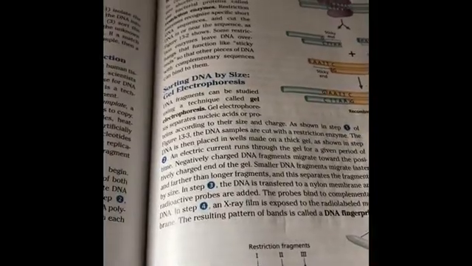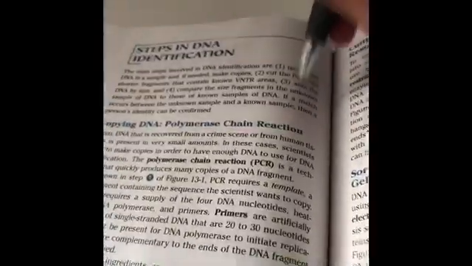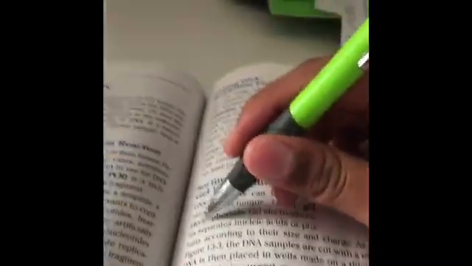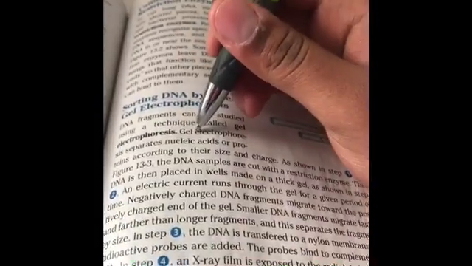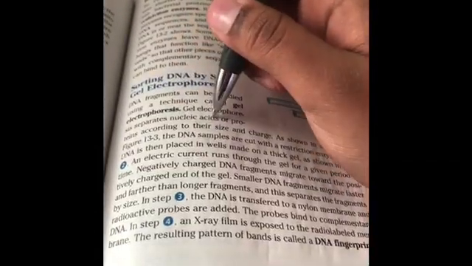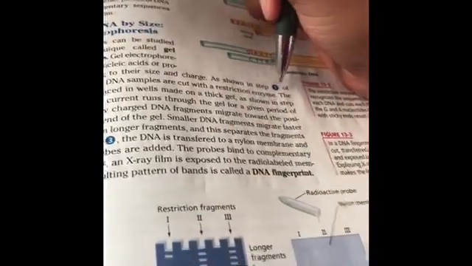So now it's sorting DNA by size, which is the third step. DNA fragments can be studied using a technique called gel electrophoresis. Gel electrophoresis, I don't know how to pronounce it, separates nucleic acids or proteins according to their size and charge, as shown in step 1 of figure 13-3. So here we can see the process.